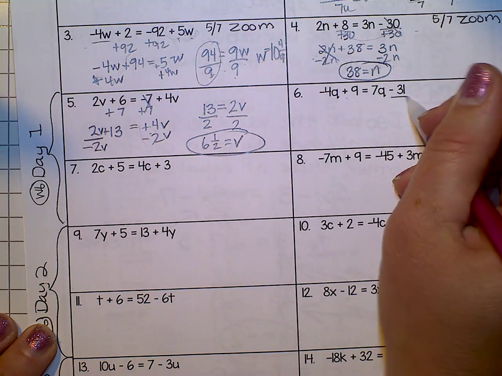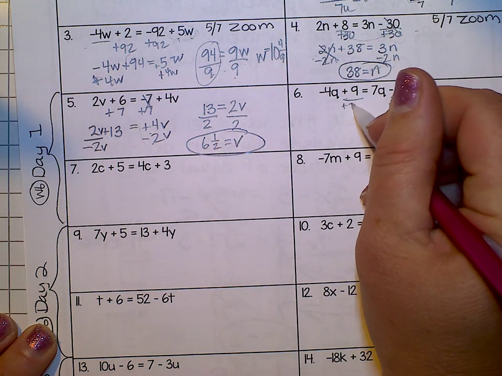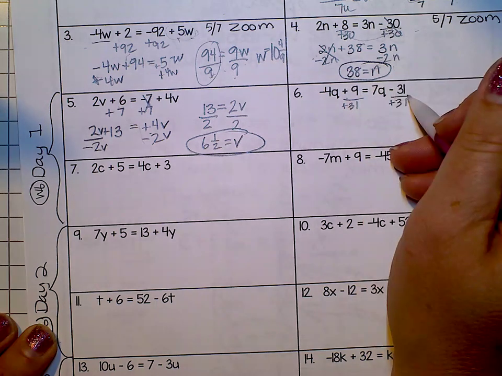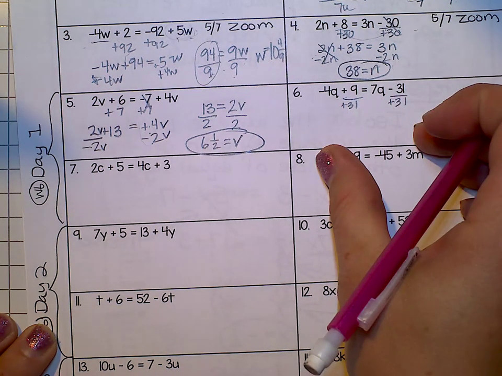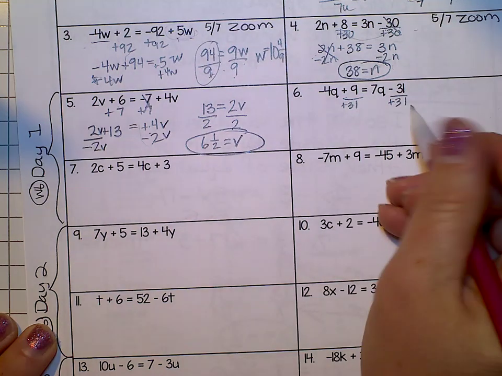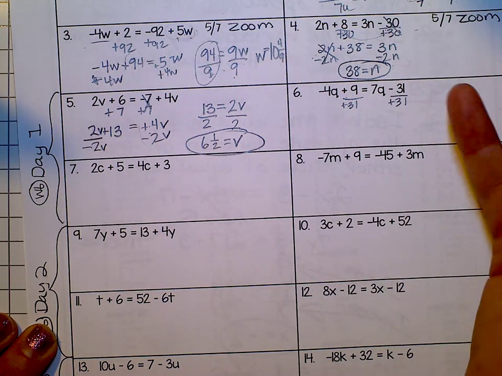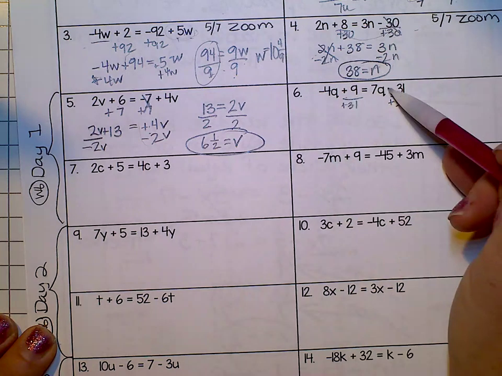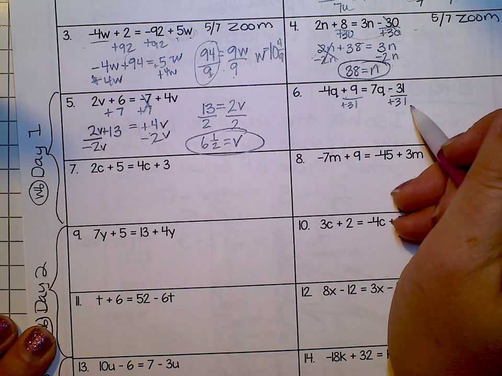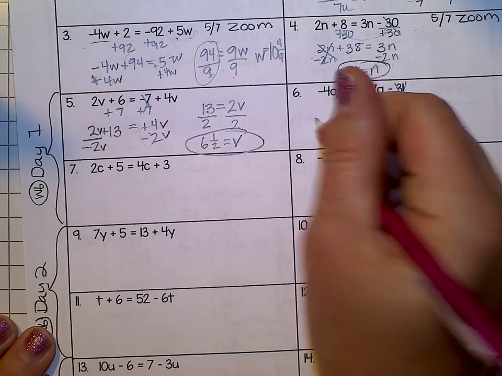Again, positive, so we're going to add 31 here. I remember you work with like terms first. You could probably do the variables first, but I save the variables for second. So these cancel out. 31 and 9 is 40, right?